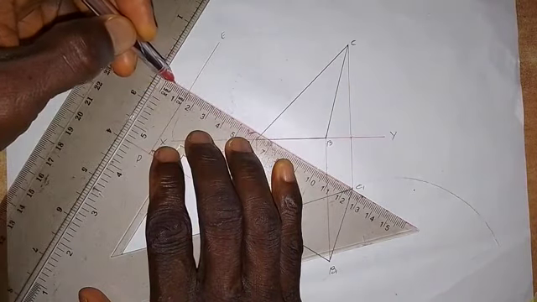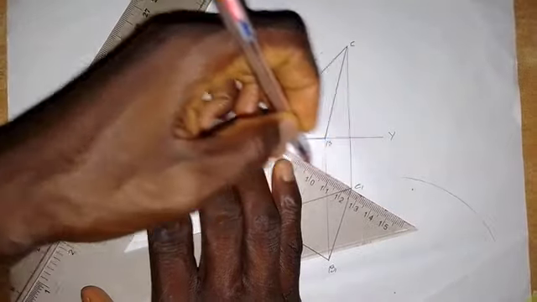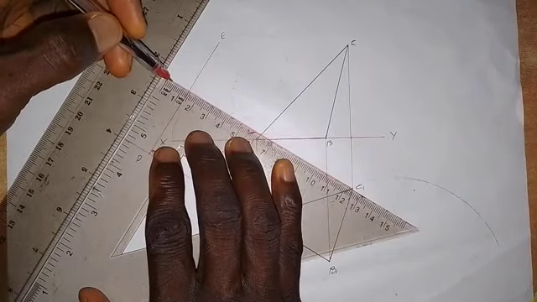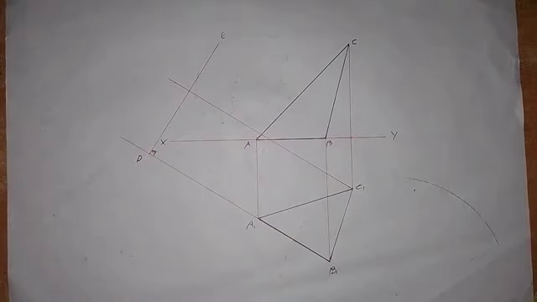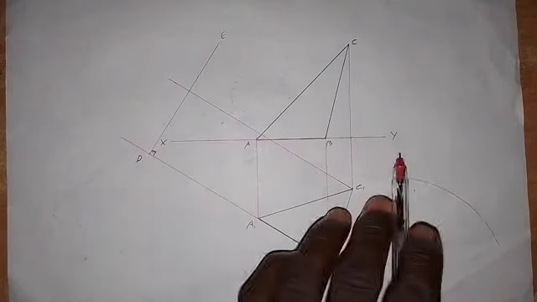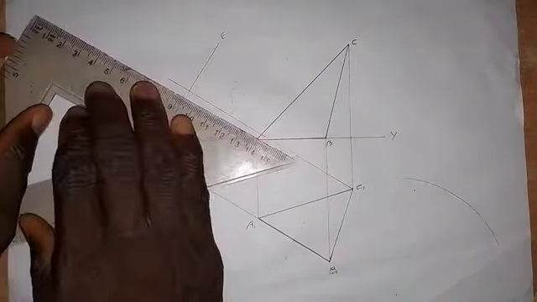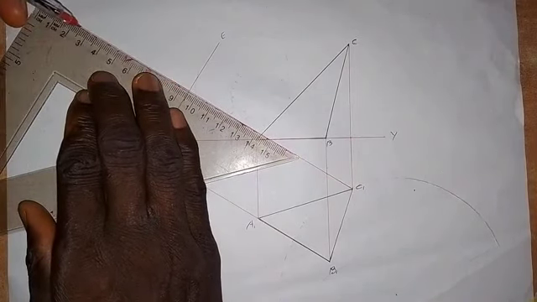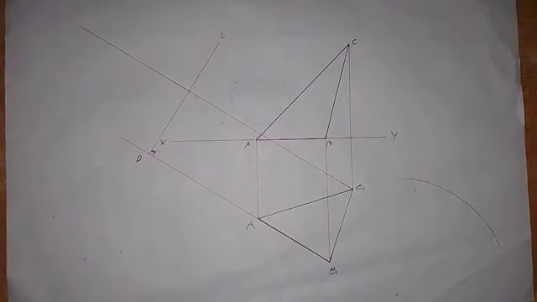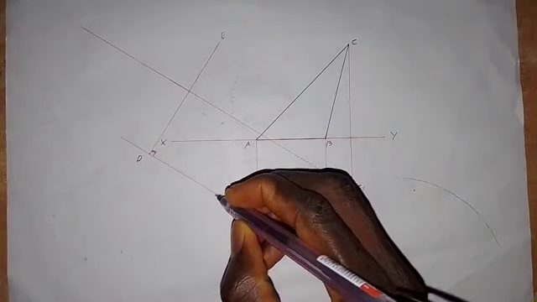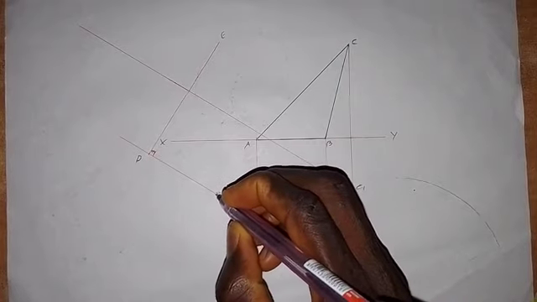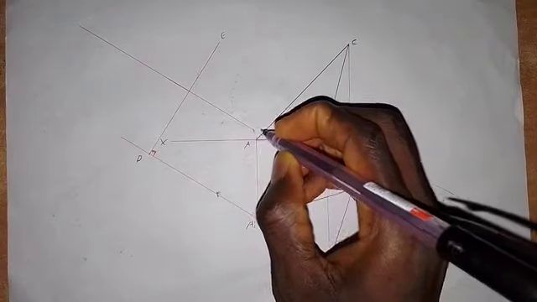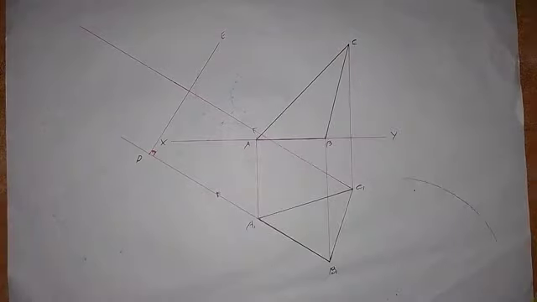So don't forget that what we want to do is construct the true shape of a triangle where we are given the front elevation, the plan, and one of the edges of the triangle lies on the horizontal plane x, y, as you can see here. So I need to extend this line a little bit like this. Okay, I need to extend it. Now, having done that, don't forget that this line and this line are parallel to each other. Let's take note of that.